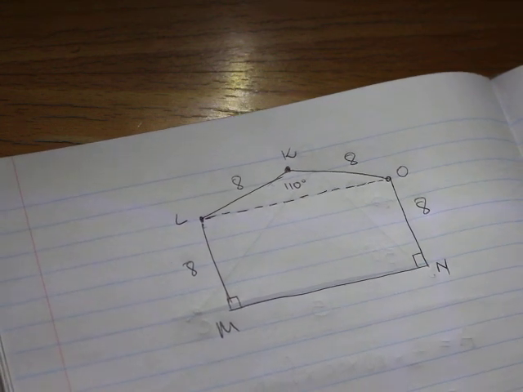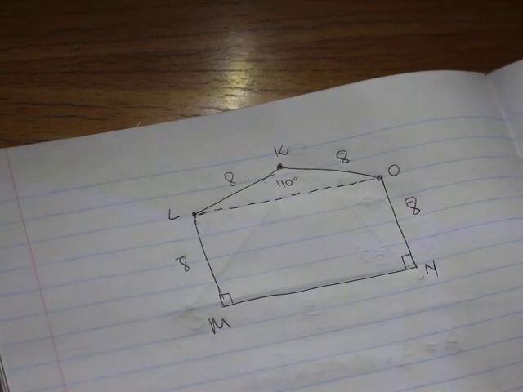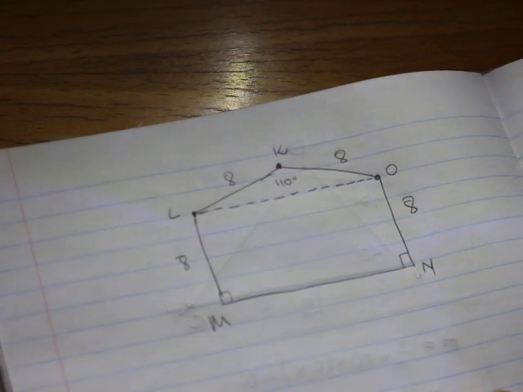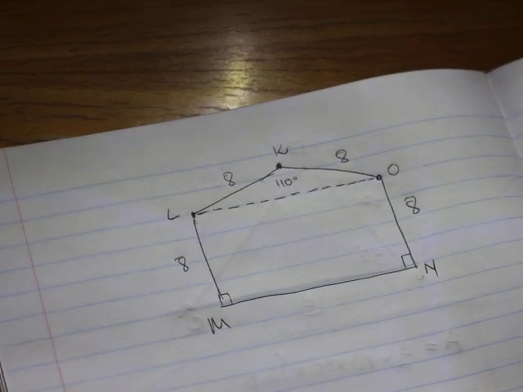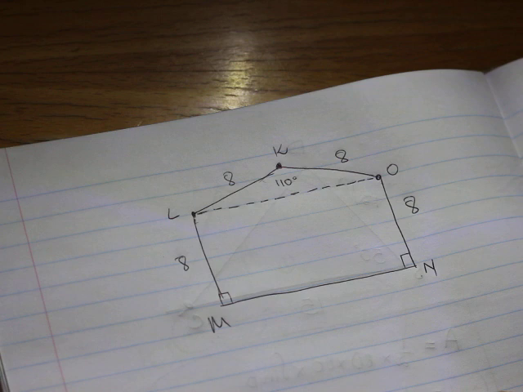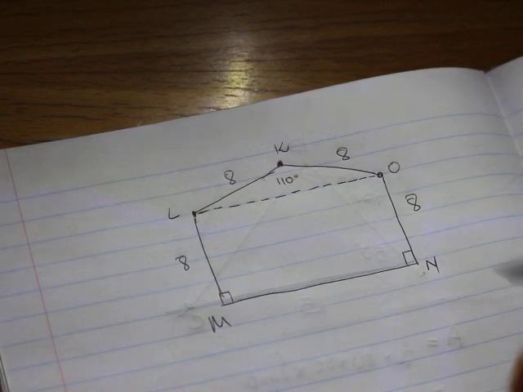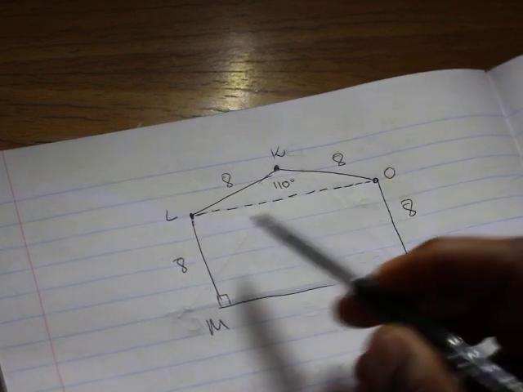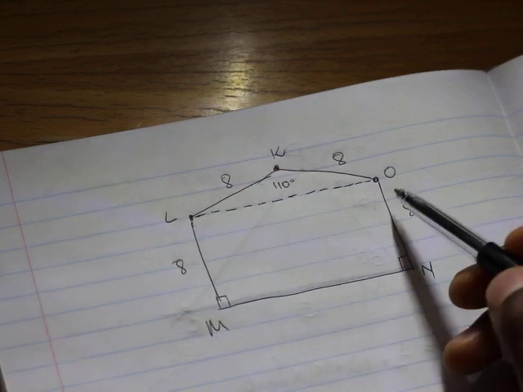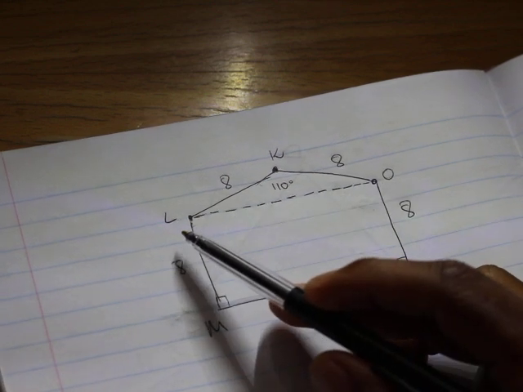Okay, finding the area of a rectangle, how do you go about doing that? Basically that means that we need to find the length of OL.